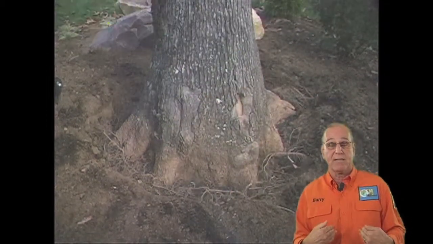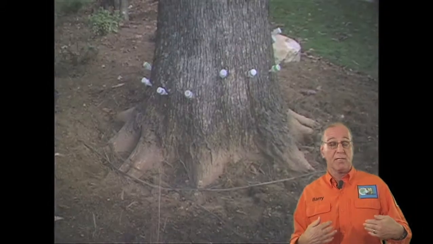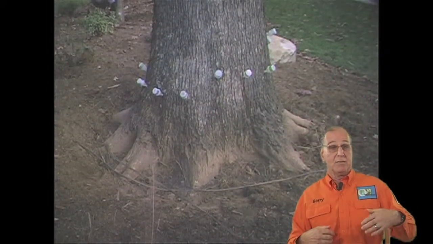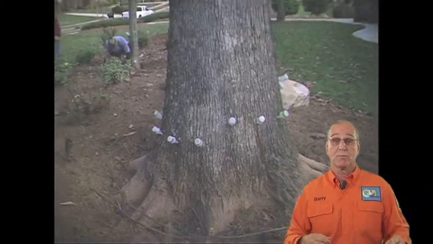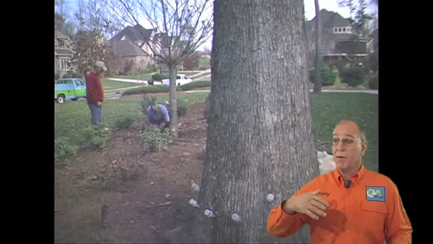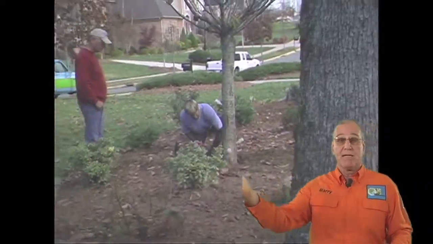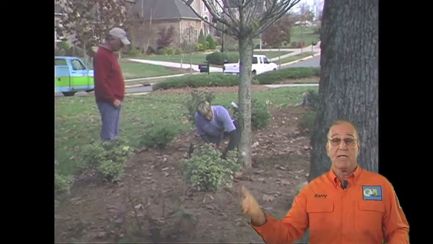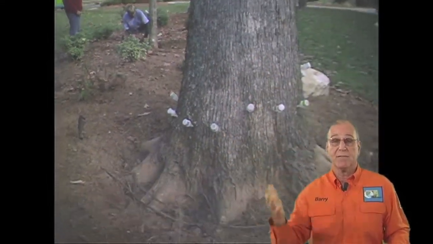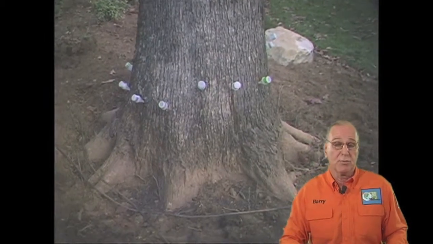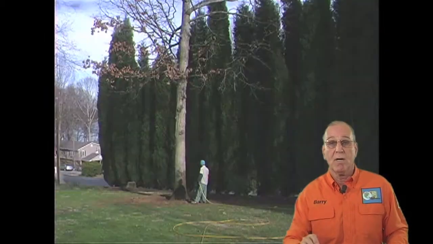Now, we can be reactive, and when somebody calls you out to their Leland cypress and tells you that they're being eaten up with bagworms, or they call you out to their maple trees that they're being eaten up by leafhoppers and the leaves are going away, then you're going to have to take decisive, immediate action, and that usually involves a form of a chemical.